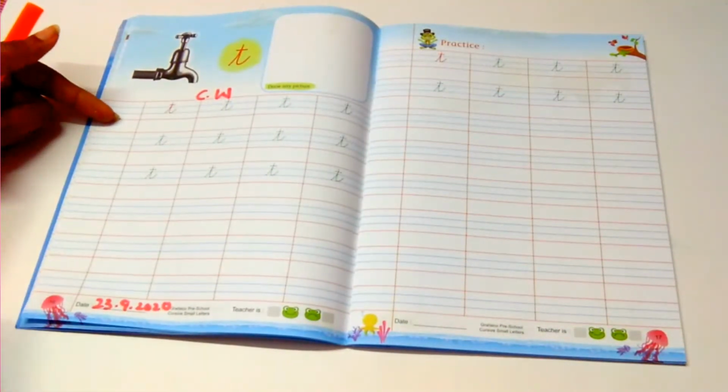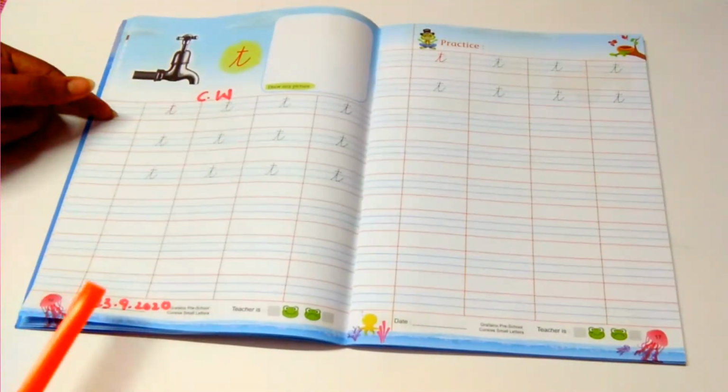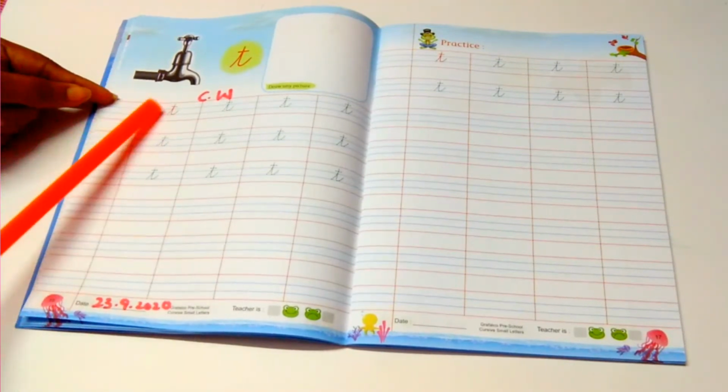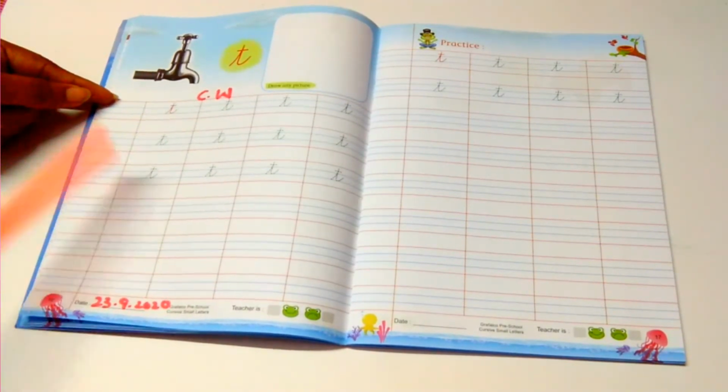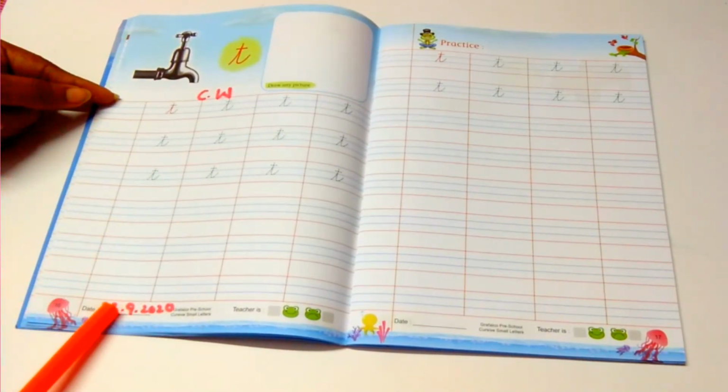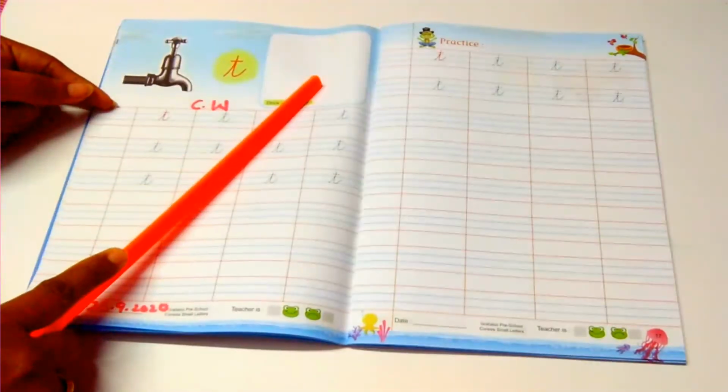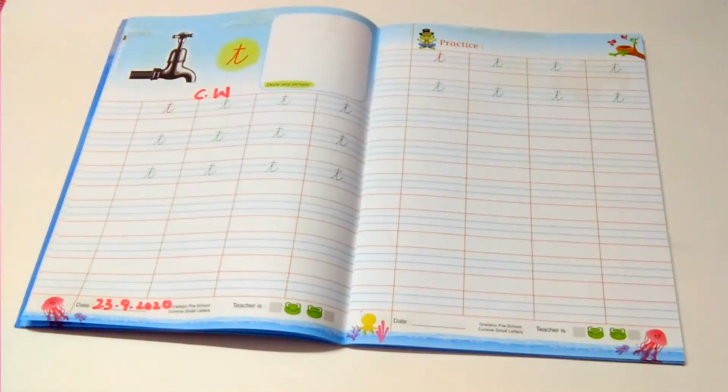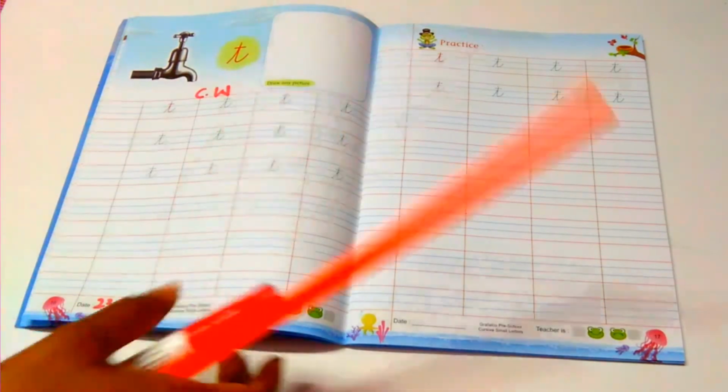Now turn to the next page. Page number 16. CW classwork and you have to write the date. You have to trace three lines T and next three lines you have to write it by your own and you have to draw a picture. These two pages are classwork.